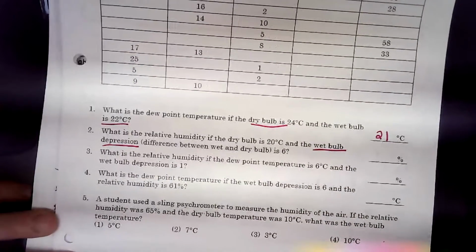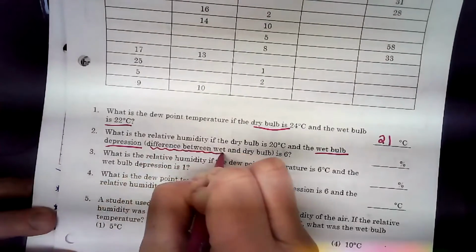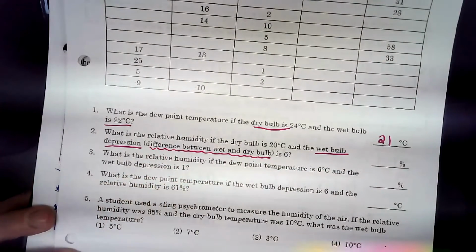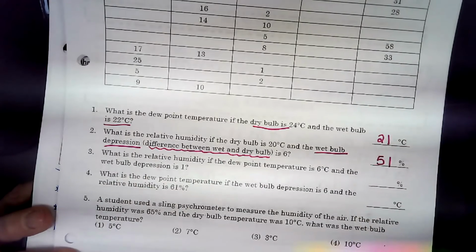Question 2 was slightly different because they gave you the wet bulb depression, which they told you is just the difference between the wet and the dry bulb. So this was actually even easier. They told you the dry bulb was 20. They told you the difference was 6. You should have got a relative humidity of 51.